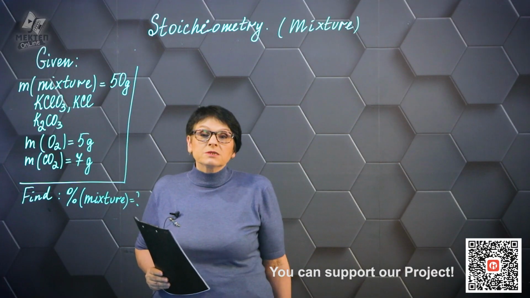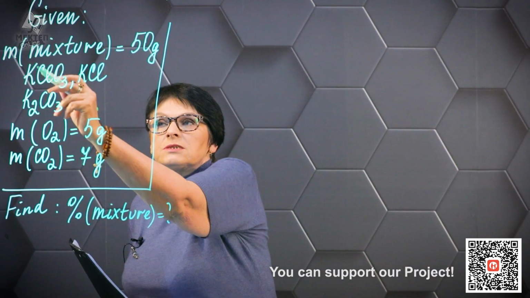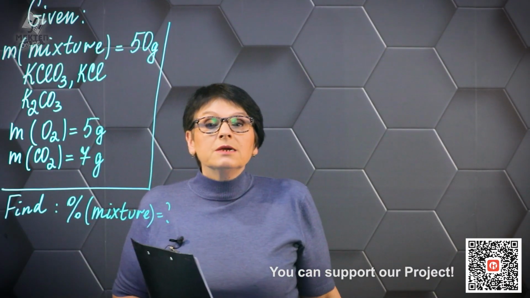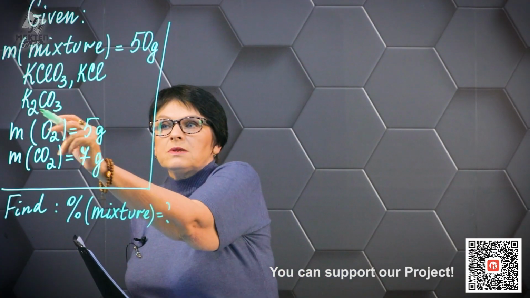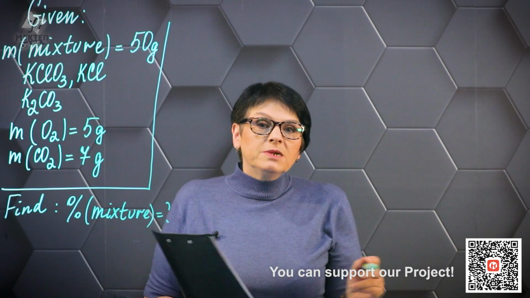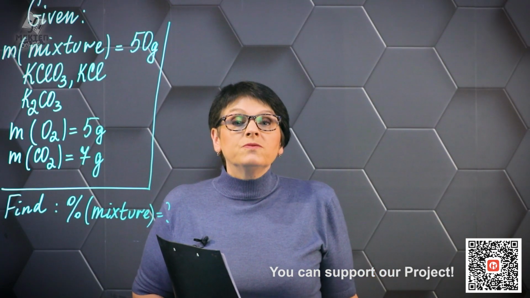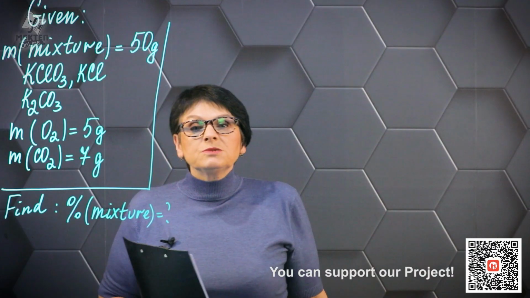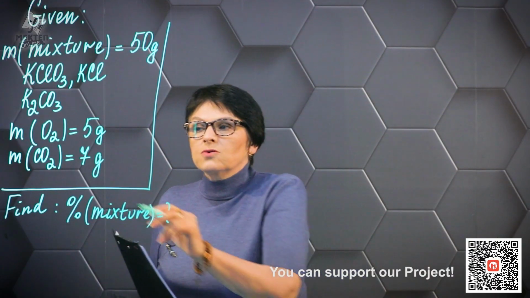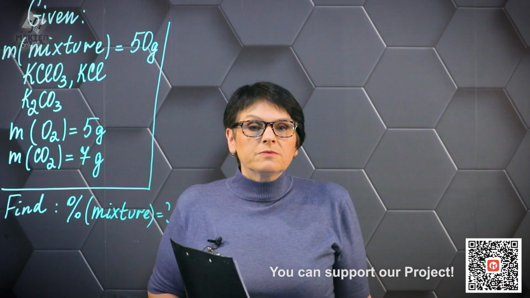According to the condition of our problem, we have taken a mixture of potassium salts. It is a mixture consisting of potassium chlorate, or berthollet salt, potassium chloride, or sylvite, and also potassium carbonate, K2CO3, which is called potash. Altogether, these three salts make 50 grams by weight. This mixture began to be heated, and the decomposition produced 5 grams of oxygen. In addition, 7 grams of carbon dioxide was also obtained by decomposition of the mixture.